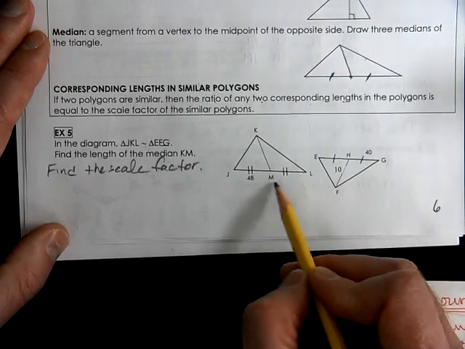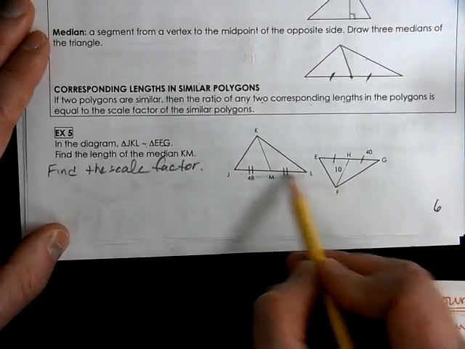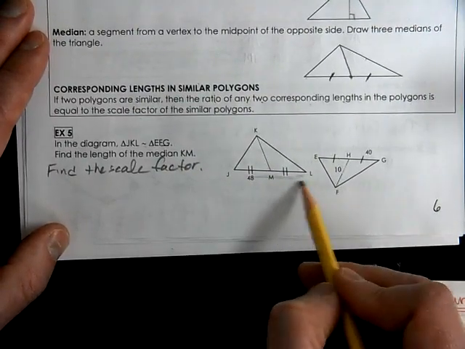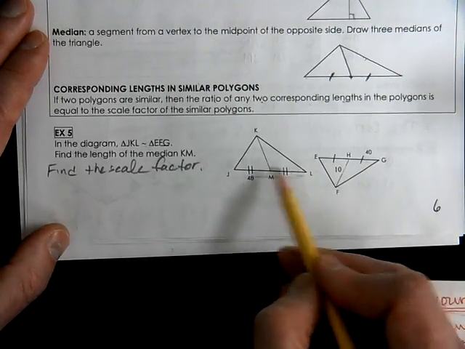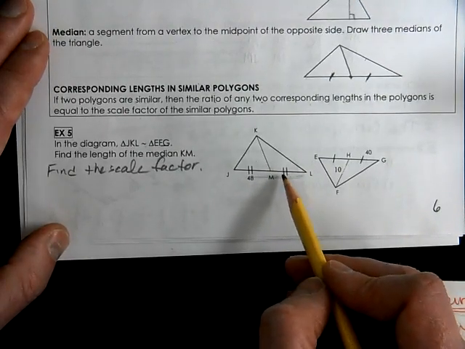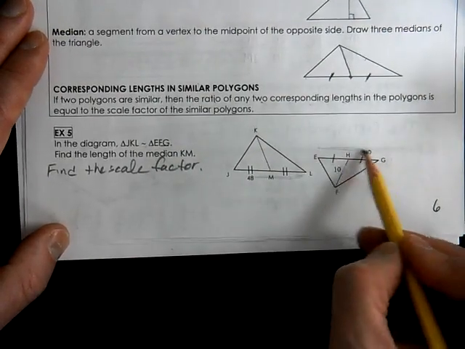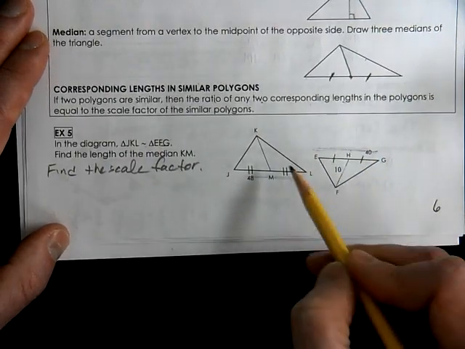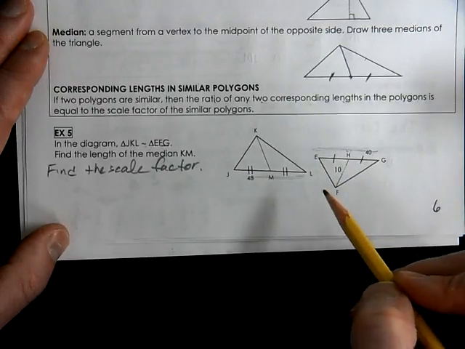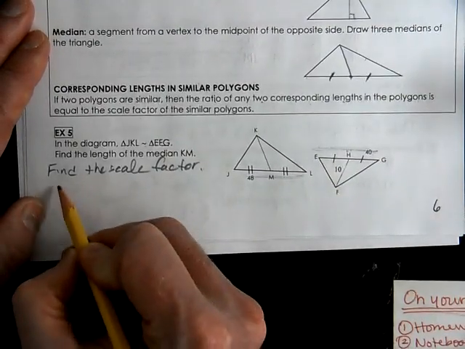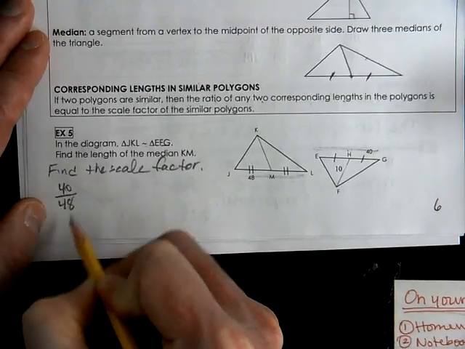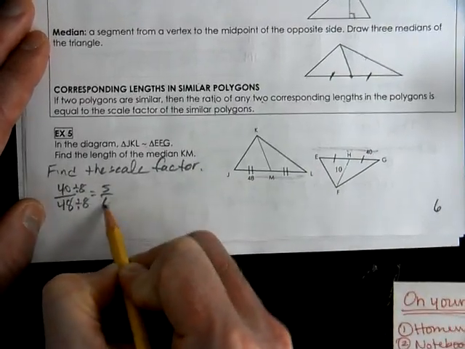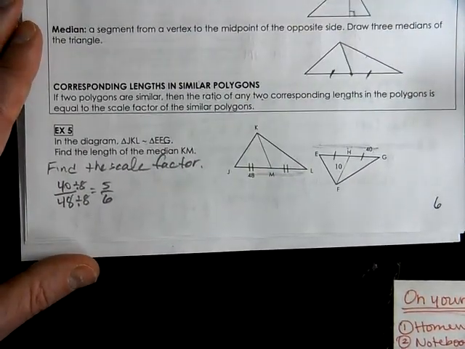Now this is a little bit different. They're not giving us the whole length. Because this is a median, you know that it's cutting it in half. So you could use 96 if you want. But if we take half of it, that's the same proportion as if we took half of 80. Because 40 and 40 would make 80. You can use 80 and 96, or you can use half of 80 and half of 96. That's just fine. So we can use 40 over 48. I know that 8 goes into both of those. 5 and 6, so my ratio is 5/6.